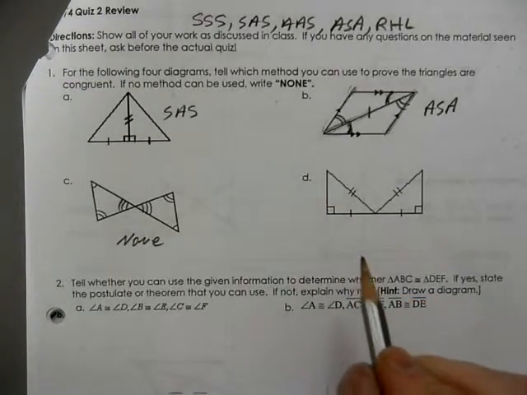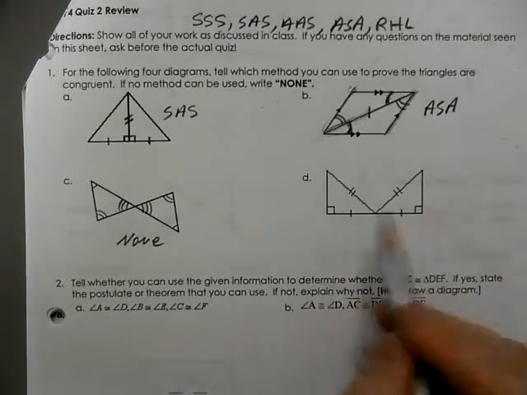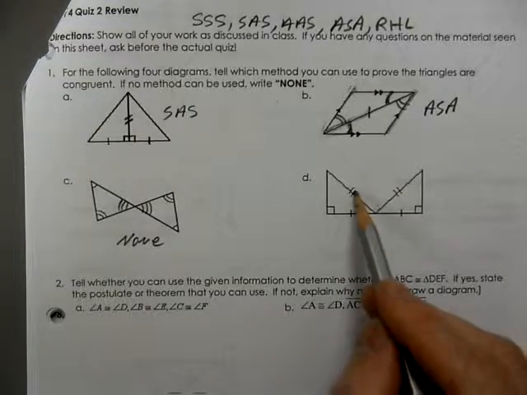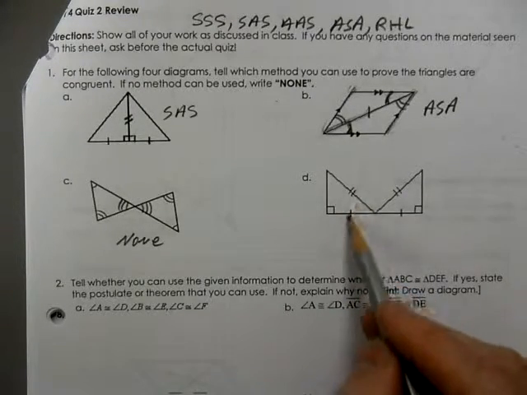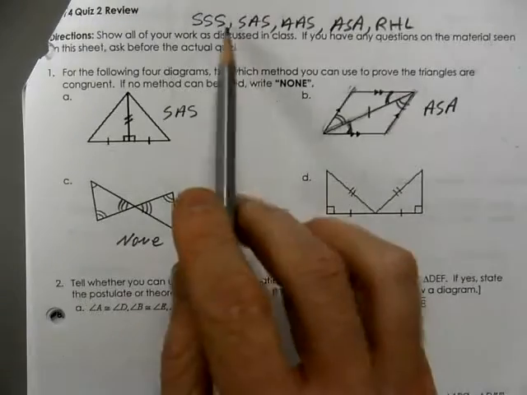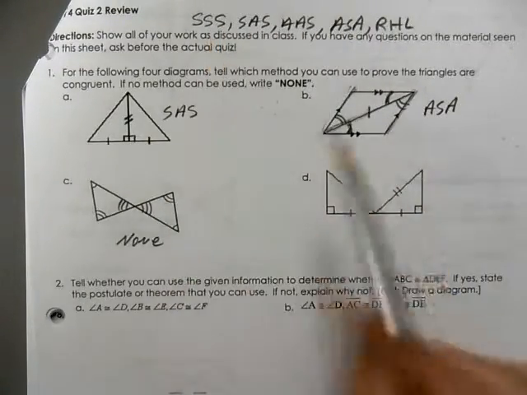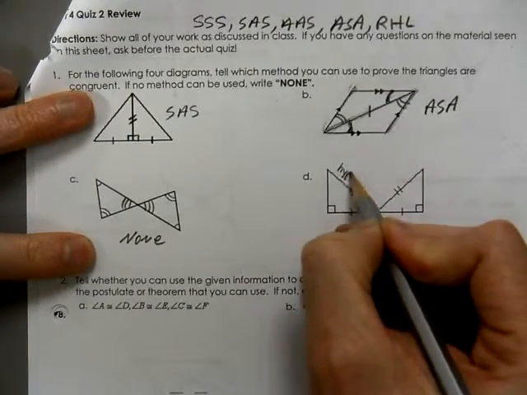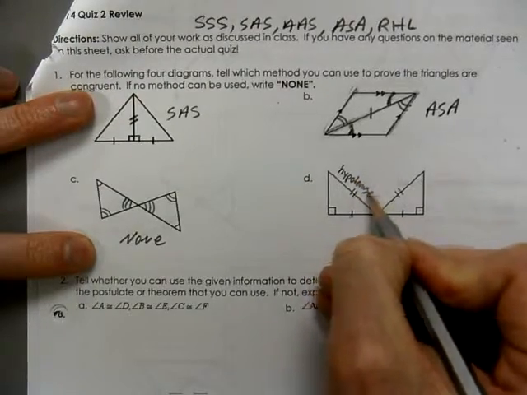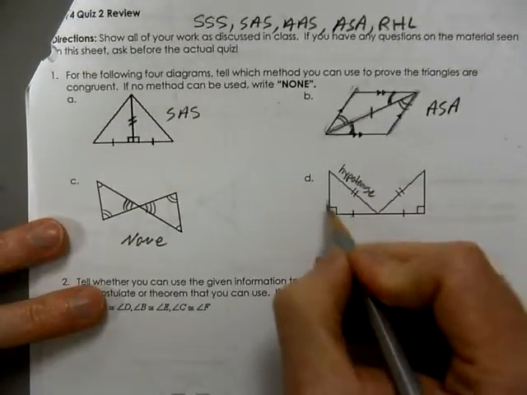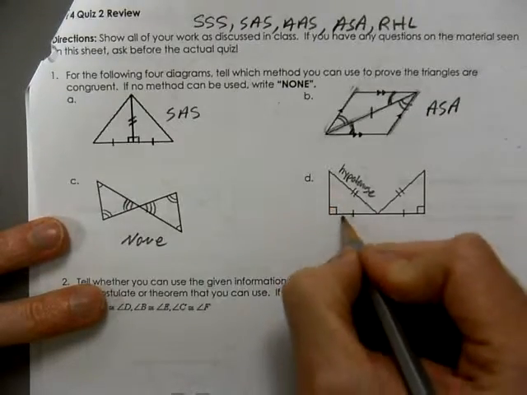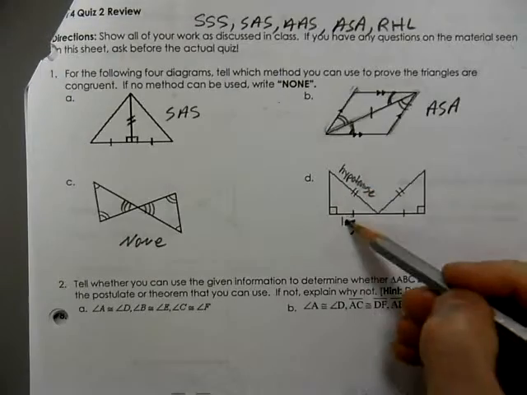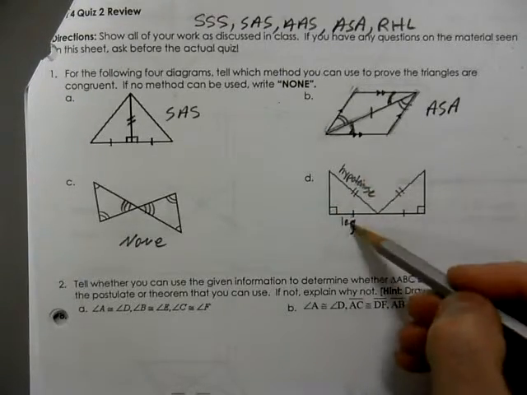How about this one? We have a pair of angles the same. We have two sides the same. So it's starting to look like this is side-side-angle. Two S's and the non-included angle. But that's not one of our options. But if you look closely, this is a right angle. So the side opposite that is called the hypotenuse. And the sides that are perpendicular to each other would each be called a leg. So we have RHL, right triangle, hypotenuse leg.